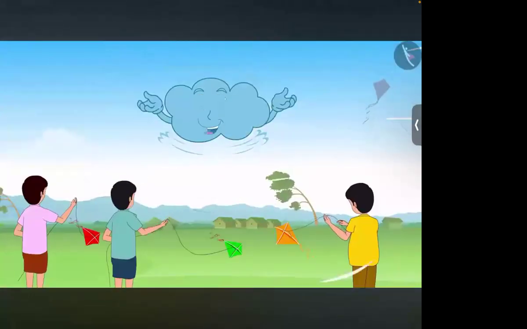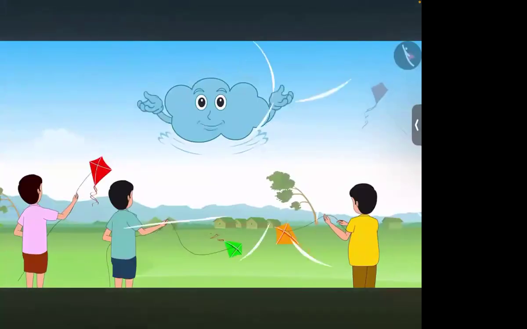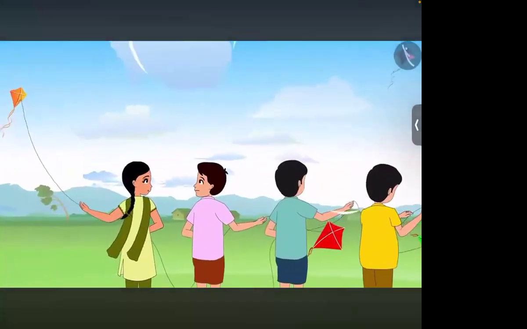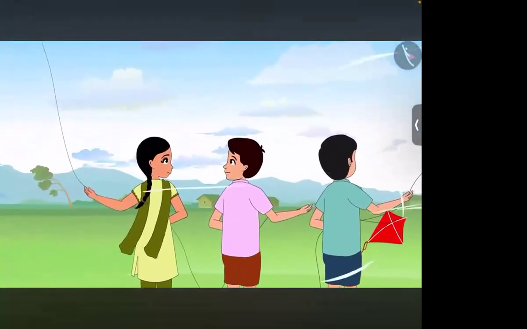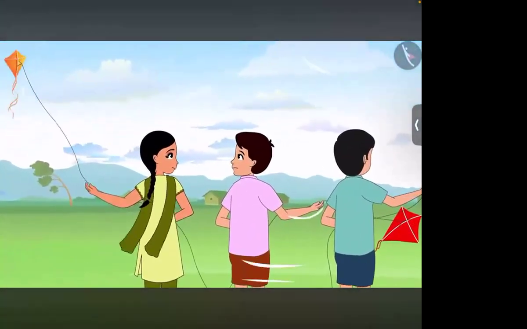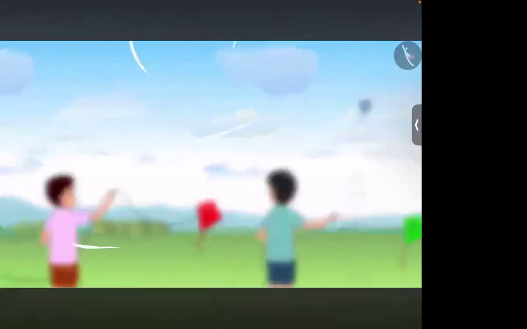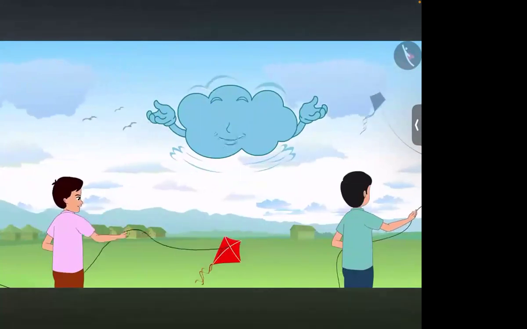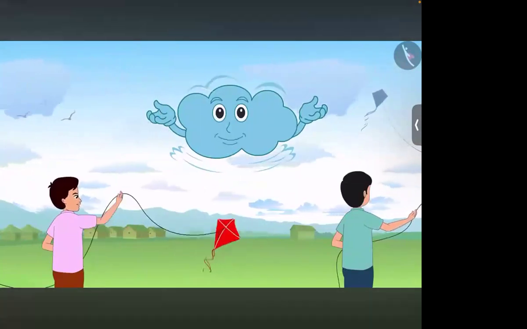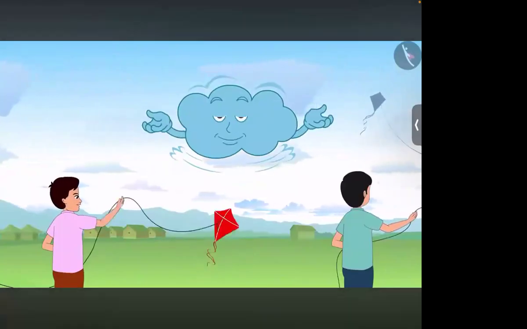Friends, what do you think? Is it so simple to fly a kite? Come, let us see. Hey, don't you know how to fly a kite? You will not be able to defeat us. Wait, we will soon cut the strings of your kite. Friends, do you know why Ramesh and his friends are unable to fly their kites? Has something similar ever happened to you? Come, let us see what the children do.